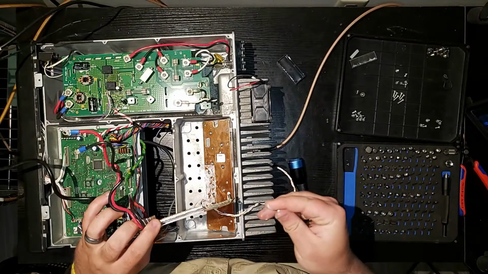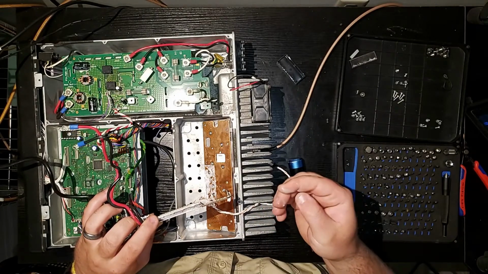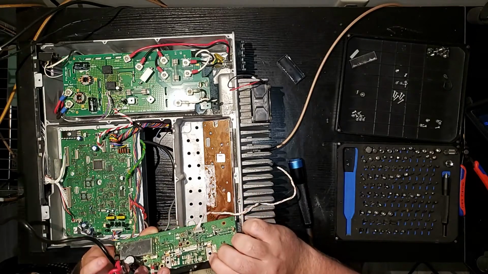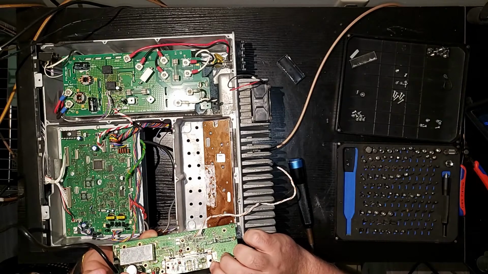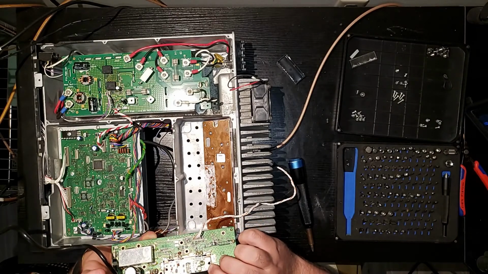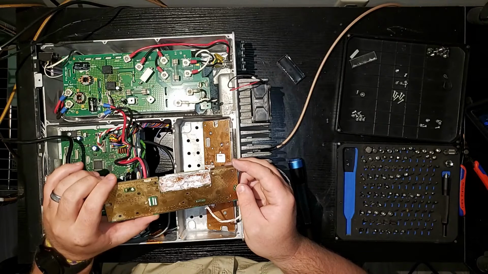Yeah, that's sticky as crap. Gross. God, I wish I had a thermal camera. That'd be cool.